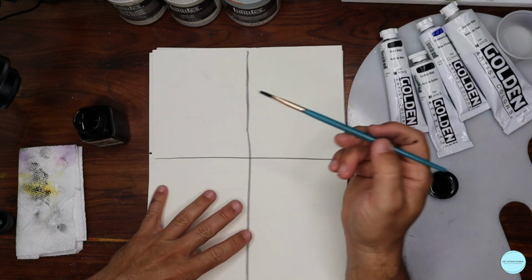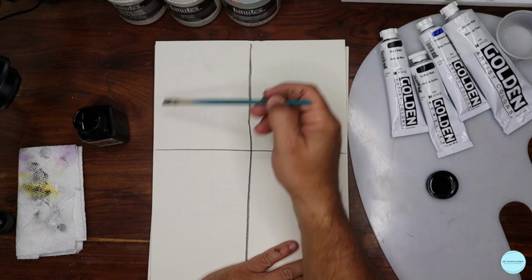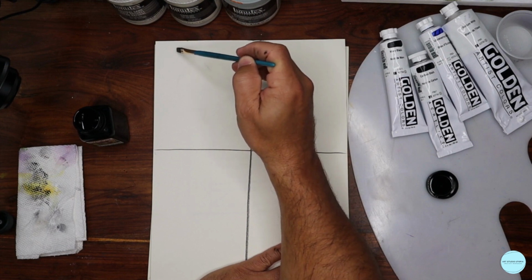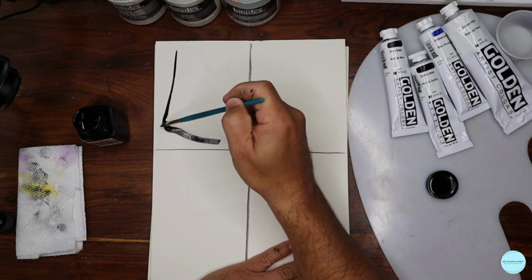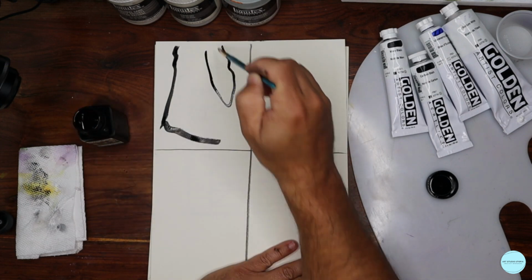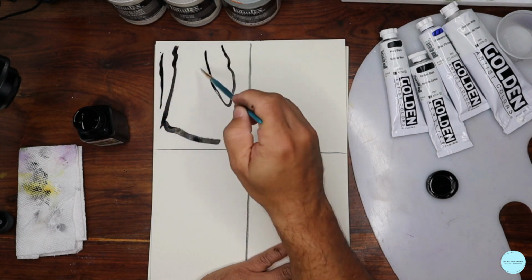So here's one. I could use somewhat script shapes of letters. So for example, my name, there's sort of an L. Now how big, how small? There's a U shape there. There's the I. There's the S.